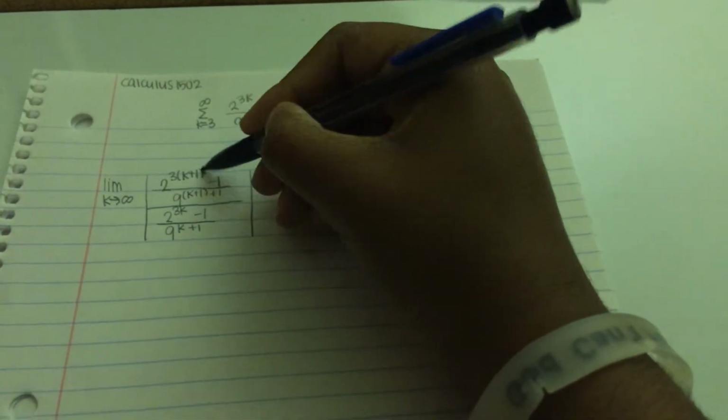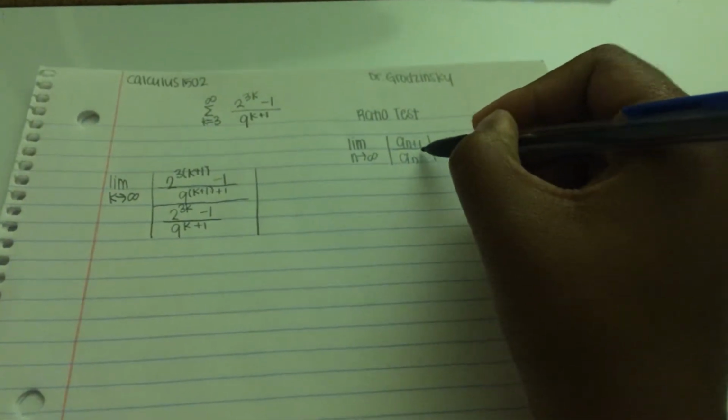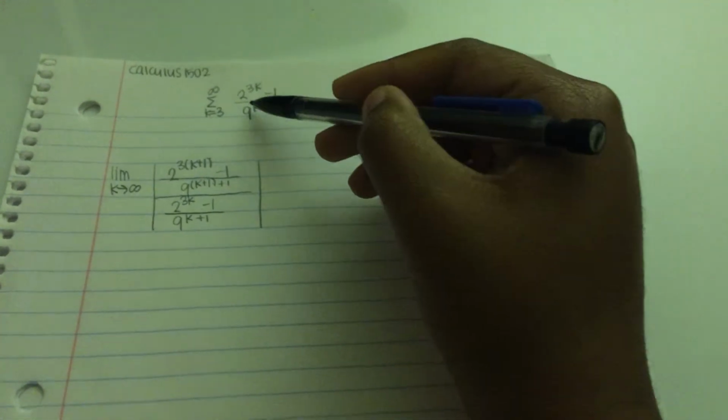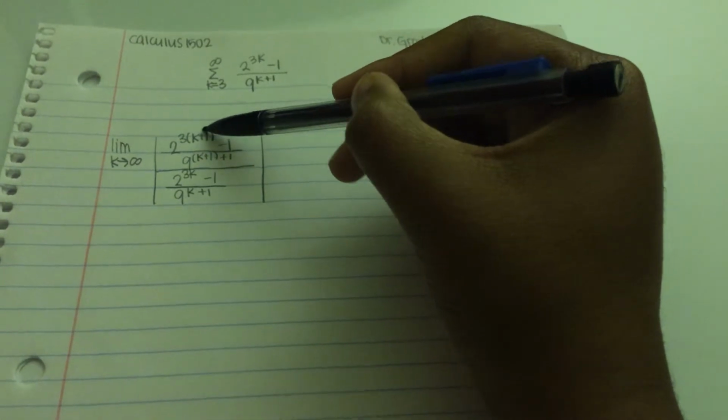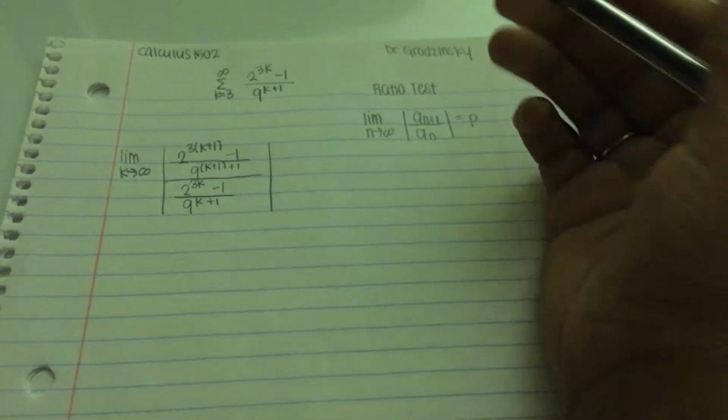For the sub n plus 1, I like to put it in parentheses because it lets you remember to distribute the 3 to both the k and the 1.